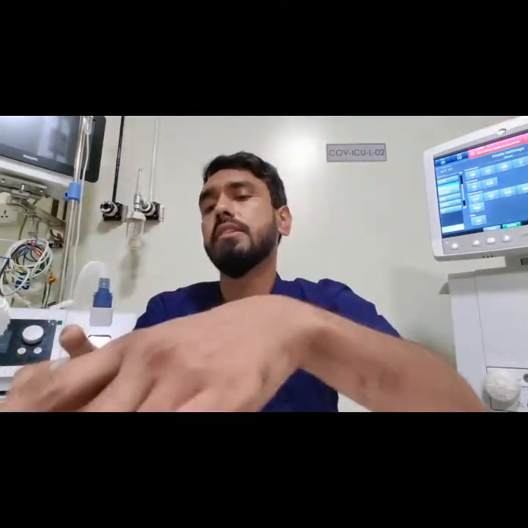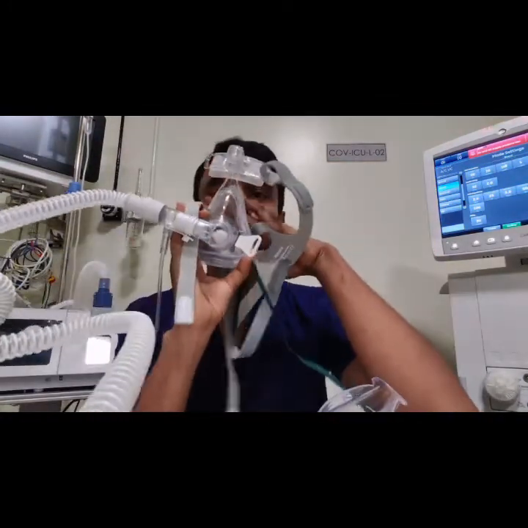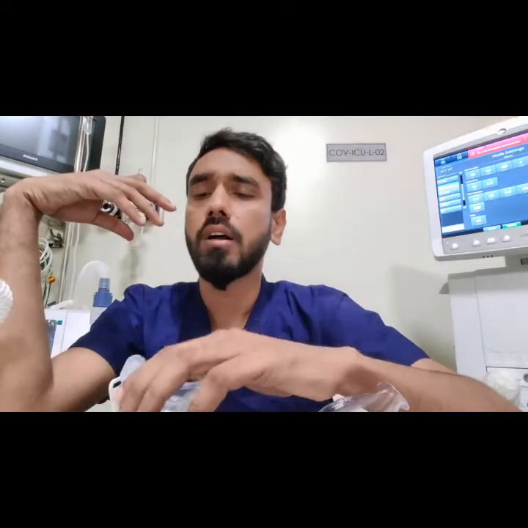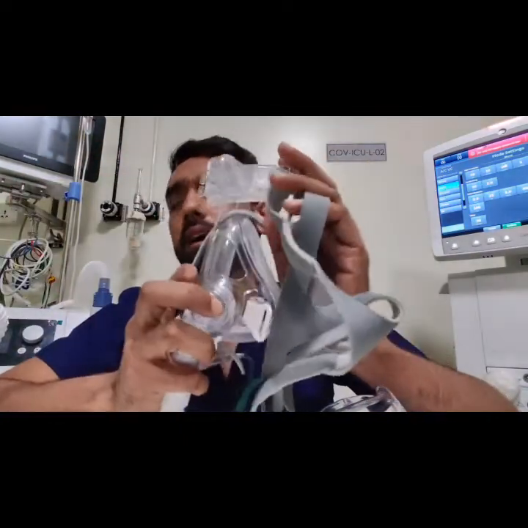Then the advantages and disadvantages of BiPAP and CPAP. The advantage is we can provide oxygen with pressure to the patient. We can correct oxygen through a non-invasive method. But one of the disadvantages is that patients sometimes cannot tolerate this type of mask on the face, and patients who have facial trauma, facial injury, or burns cannot tolerate it, and we do not give them CPAP or BiPAP. Go for intubation and mechanical ventilation through the ventilator. Okay.